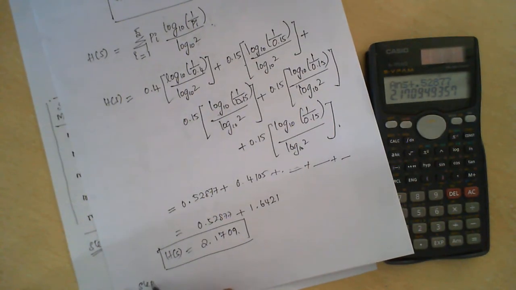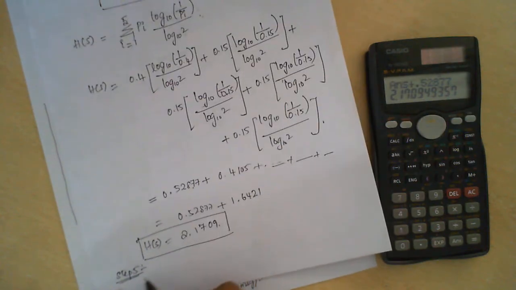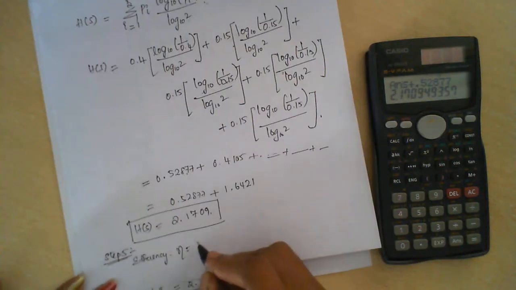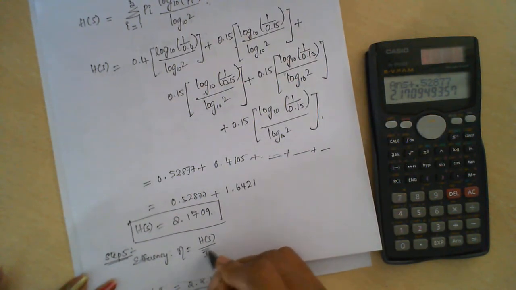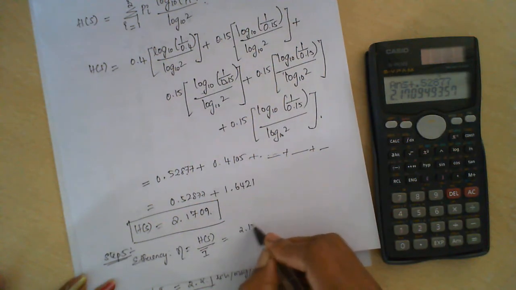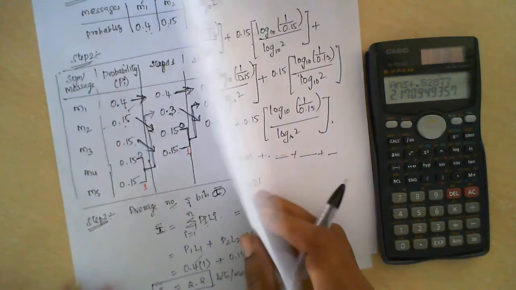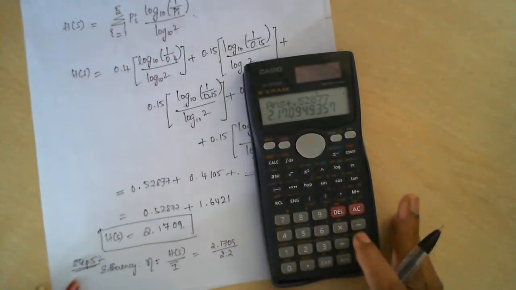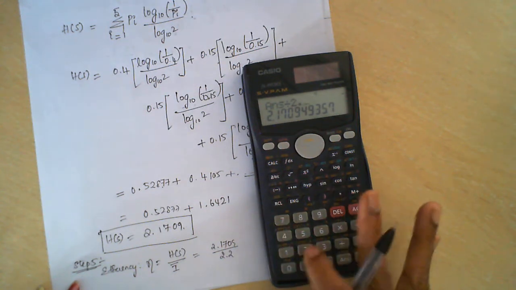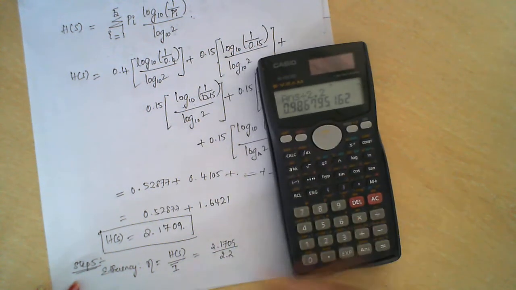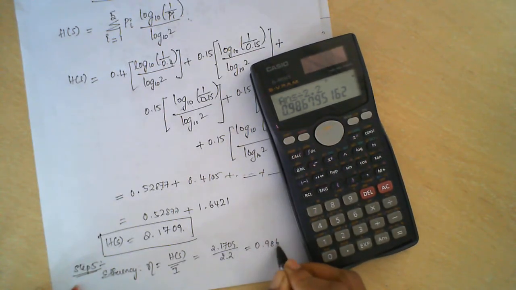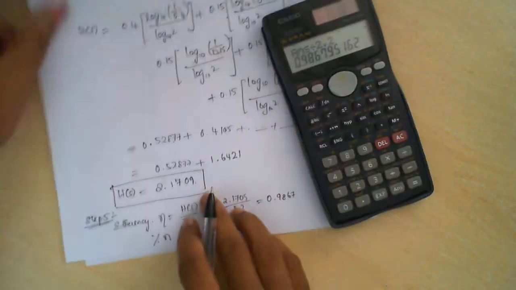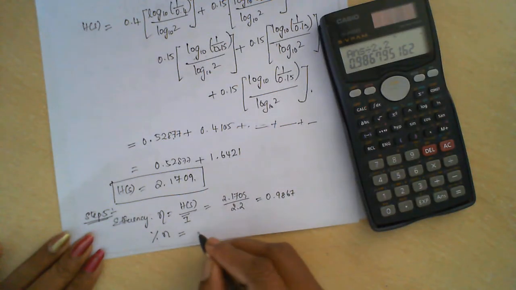Step 5 is finding efficiency. What is the efficiency formula? Efficiency is given by H(S) divided by L bar. So here it is 2.1709. What is your L bar? It is nothing but 2.2. So just divide this by 2.2. You will get 0.9867. So if it is in percentage, so percentage efficiency, multiply this with 100.